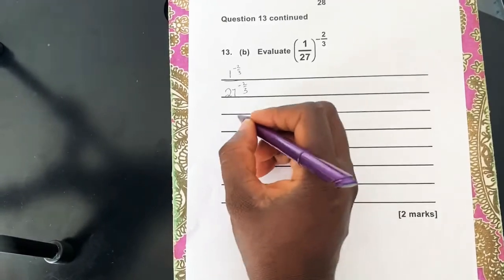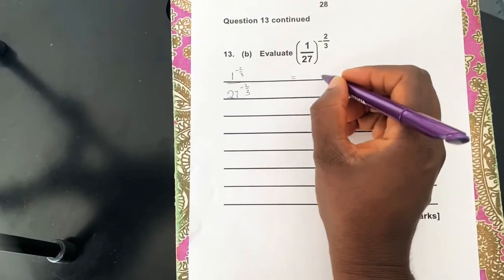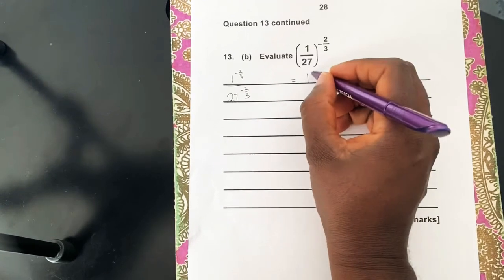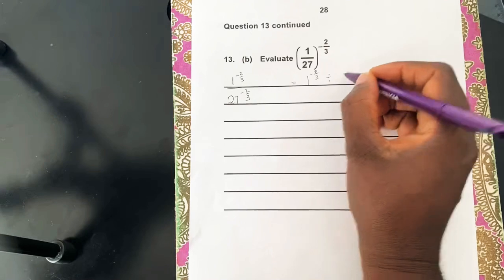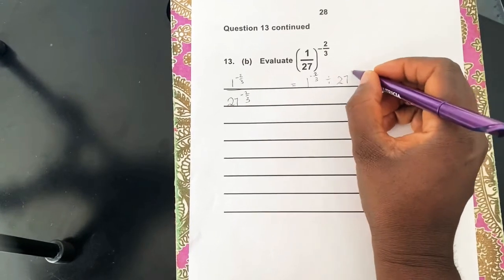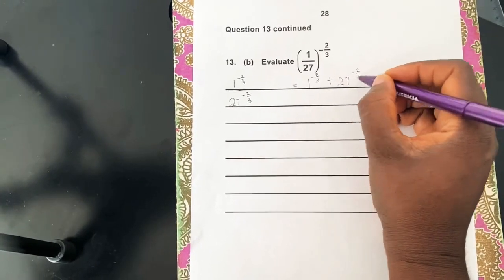I'm going to rewrite that using the division sign: 1 raised to the power of negative 2/3 divided by 27 raised to the power of negative 2/3.